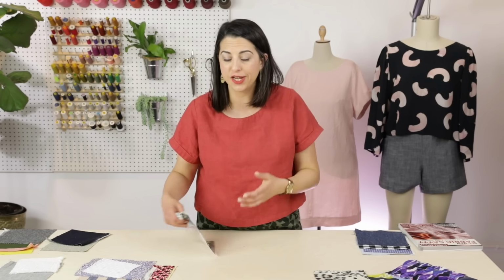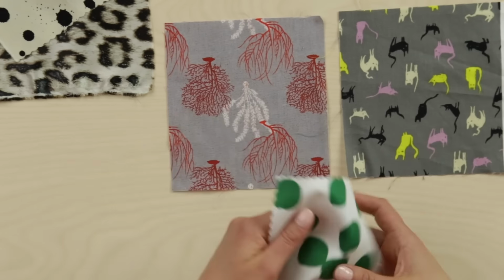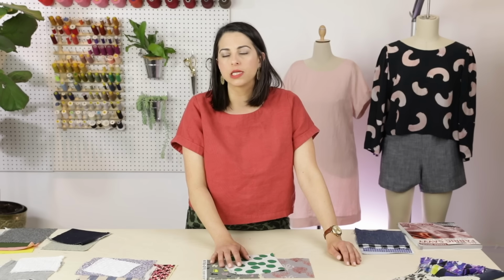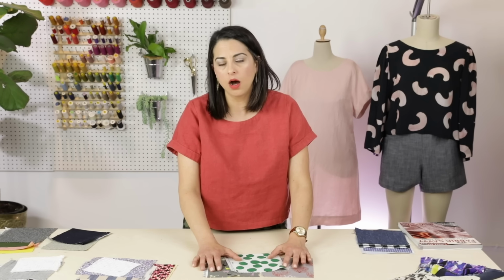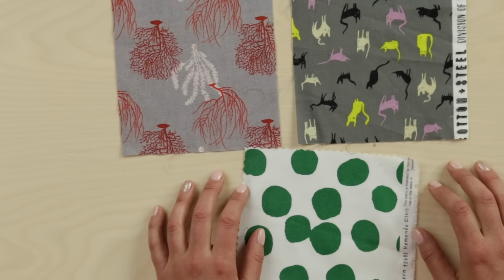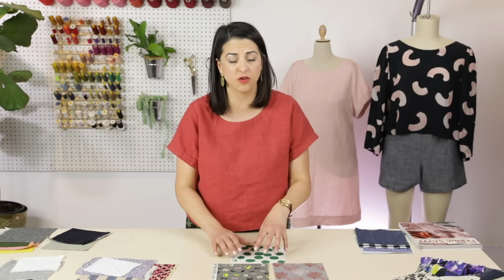Moving on to the more structured woven fabrics, one that you might see and maybe imagine in your head is something like a quilting cotton. I've got a couple examples of this. A lot of first-time sewers walk into fabric stores and get really excited by the prints in the quilting cotton section because they have all these wild prints. If you're a print lover, you automatically go there and buy this quilting cotton. This stuff is not designed to be made into garments.